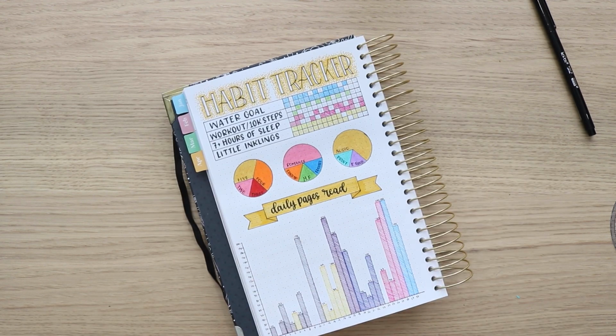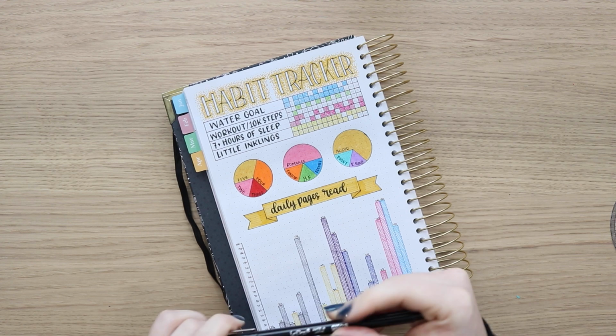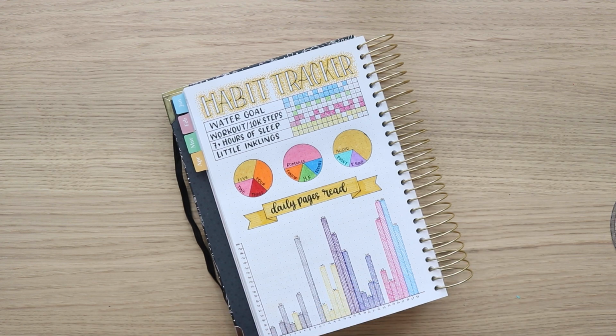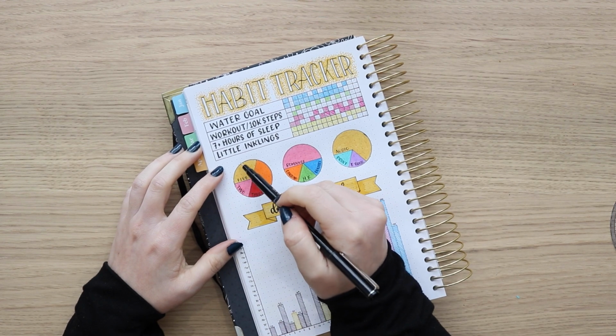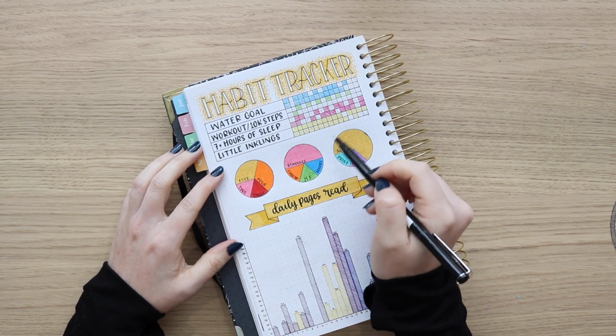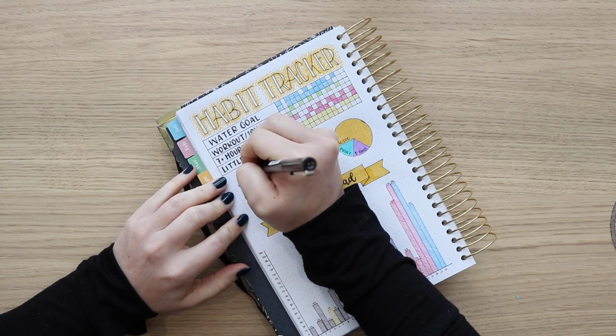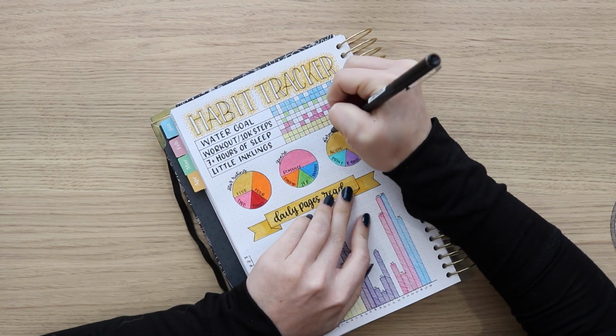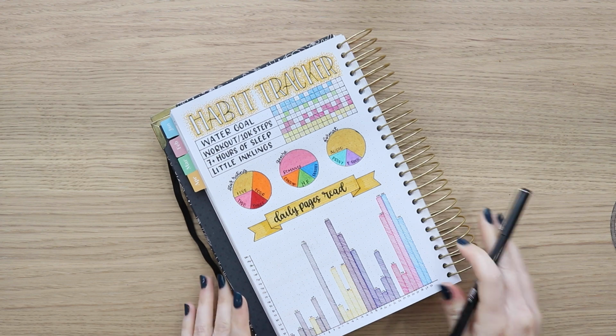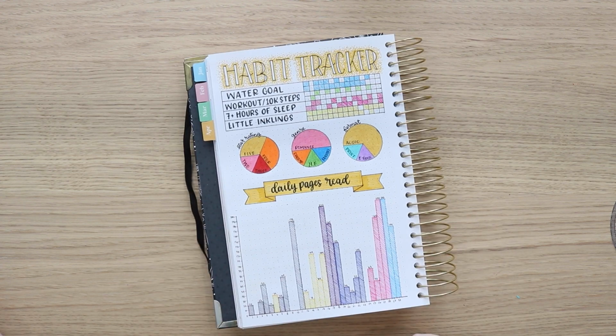Okay, so now they're all labeled. I'm going to take my felt tip pen and I'm just going to write kind of along the top curve what each one is. Okay, so now they're all labeled. I'm going to let that dry just for a second.